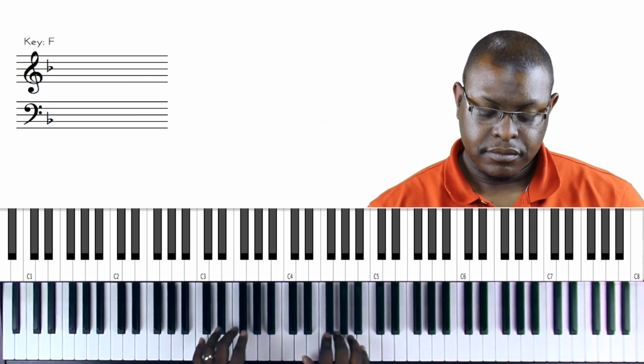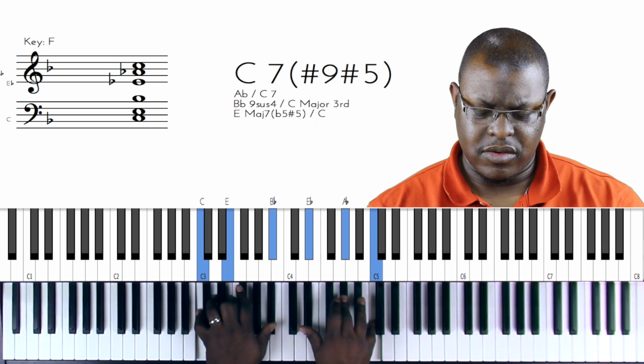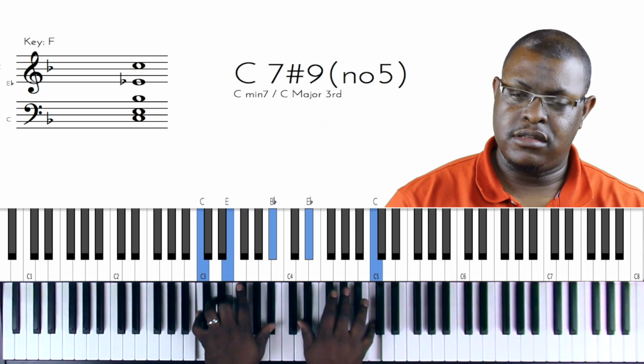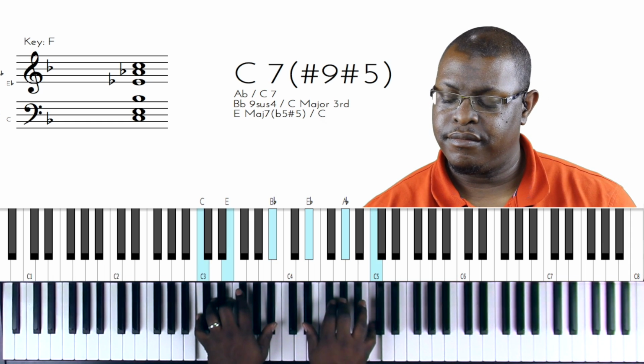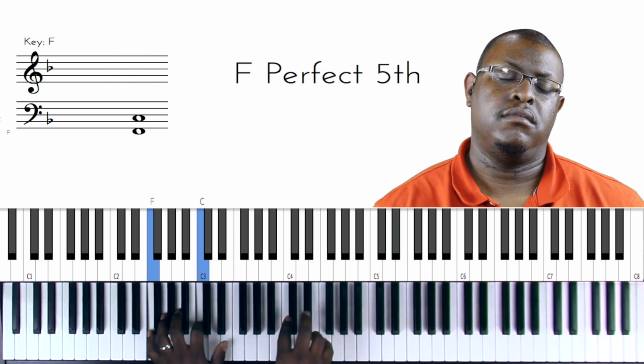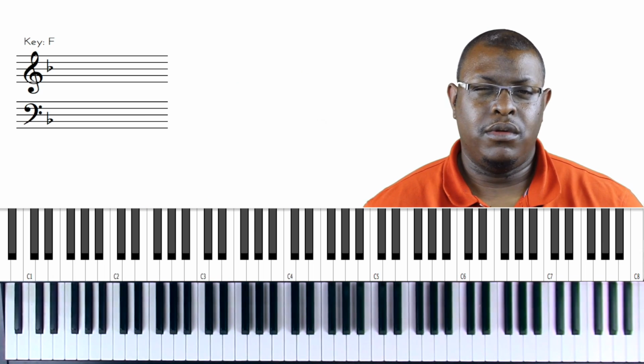And what is this chord? It was just simply a C7 with the sharp 9 and sharp 5. All right, that's a really, really cool sound.